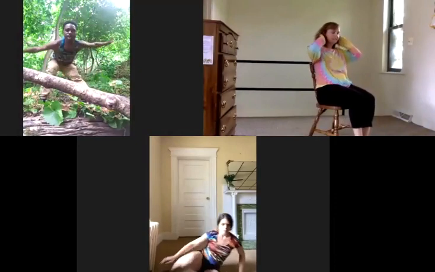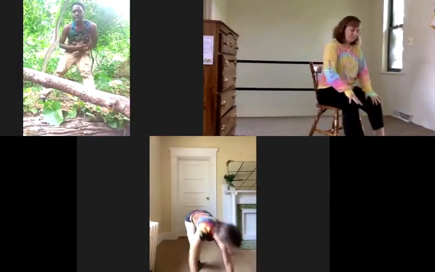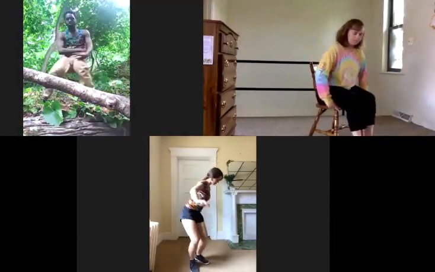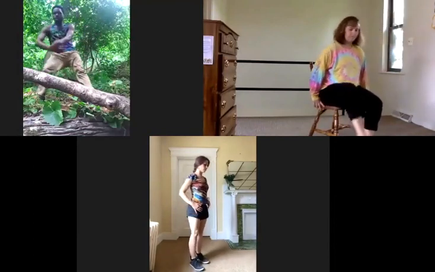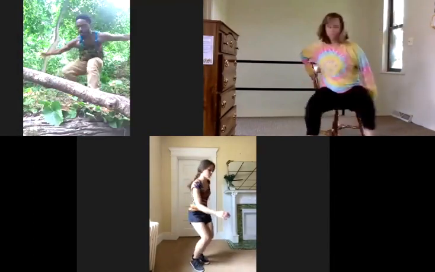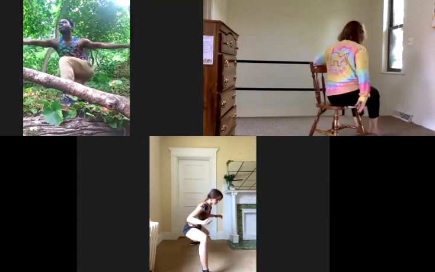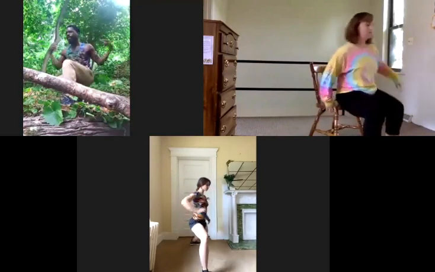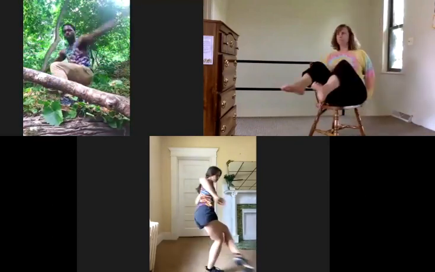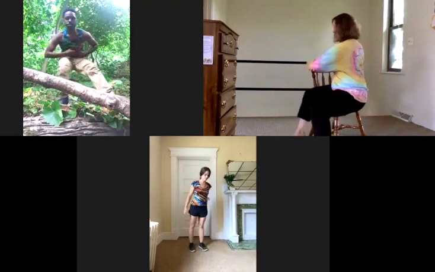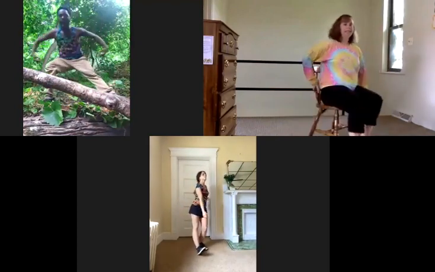Red, root chakra, I am. Primal energy, survival, basic needs. Red, I am.